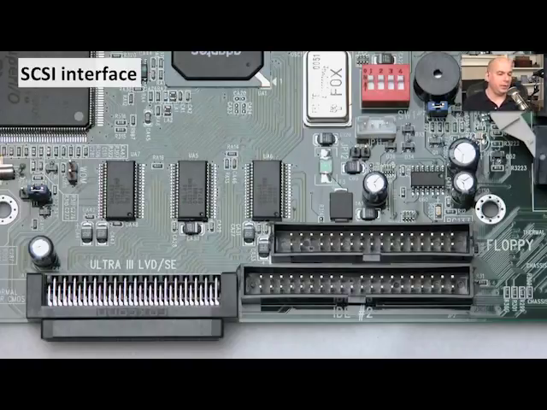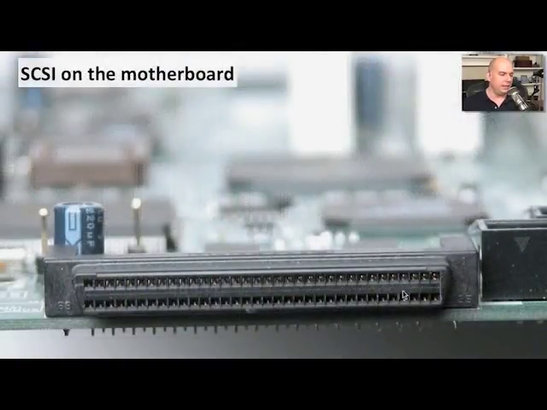Here's an example of one. You can see this one happens to be an Ultra 3 SCSI connection, and you can see a PATA connection right next to it. They're almost the same size. The SCSI might be a little bit shorter. This is a view from above. If we were to look at it from the side, you can see the interface connector is a little bit different than the PATA or the SATA connections that we've used before.